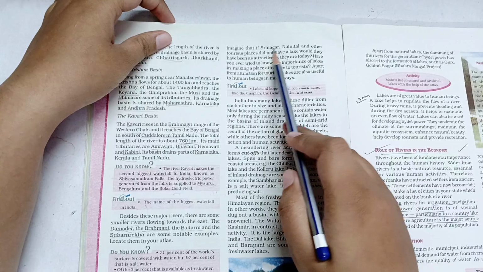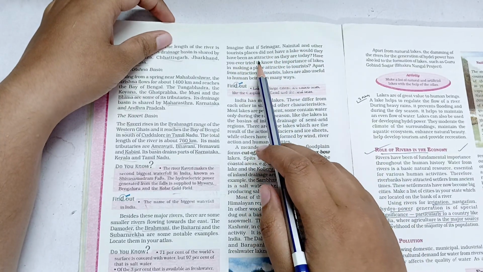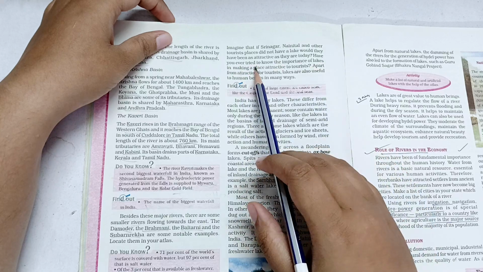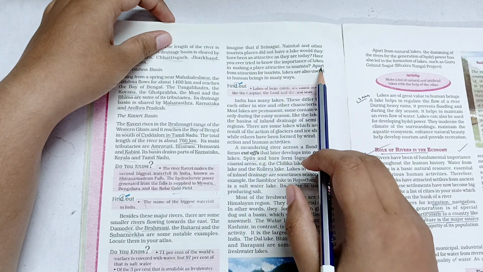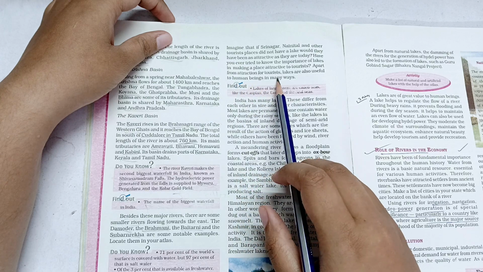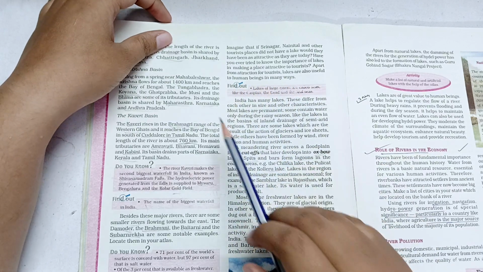Imagine that if Srinagar, Nainital and other tourist places did not have a lake, would they have been as attractive as they are today? Have you ever tried to know the importance of lakes in making a place attractive to tourists? Apart from attraction for tourists, lakes are also useful to human beings in many ways.